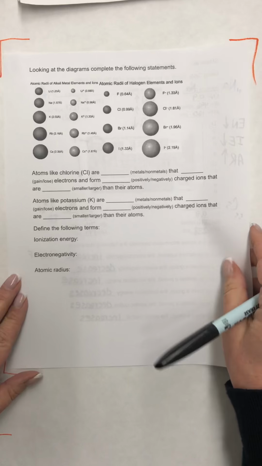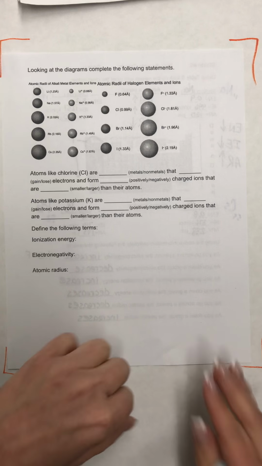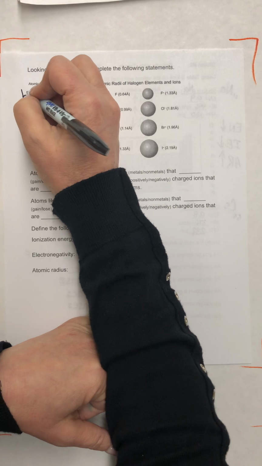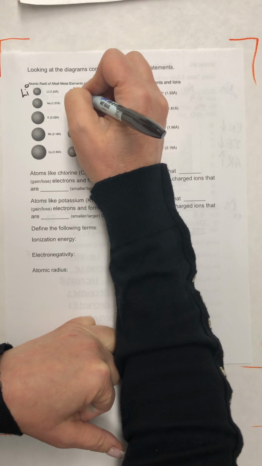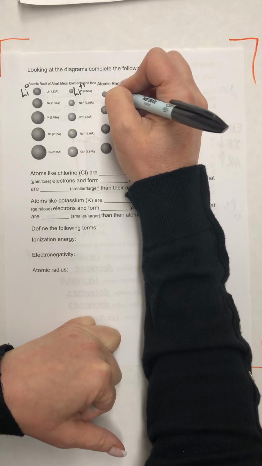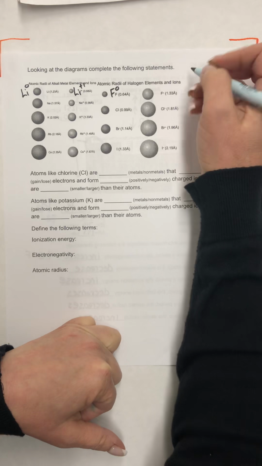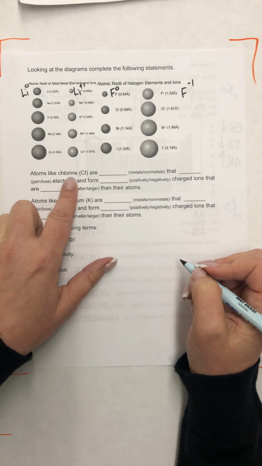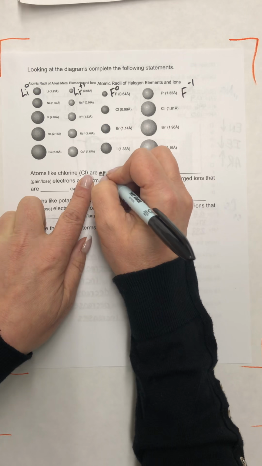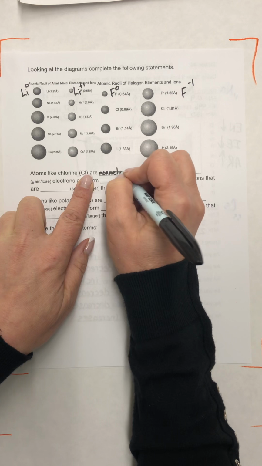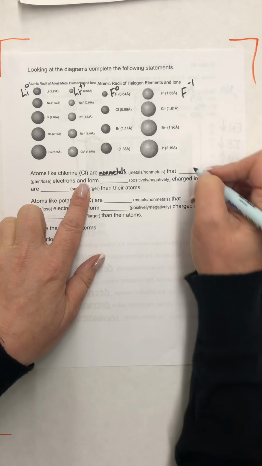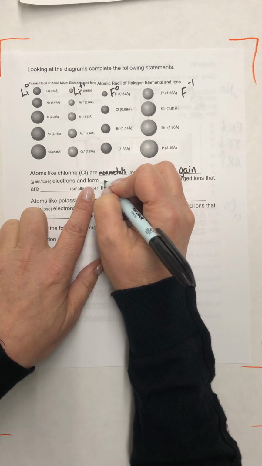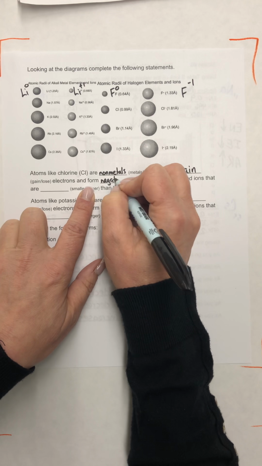If you look at the back side of this ditto, we're looking at atoms and their ions. So we're comparing, say, lithium 0 to lithium +1, or we're comparing fluorine 0 to fluorine -1. Okay, so atoms like chlorine are nonmetals, and they will gain electrons and form negative ions.